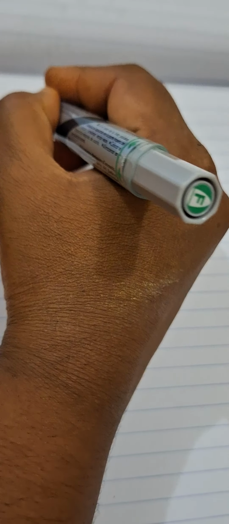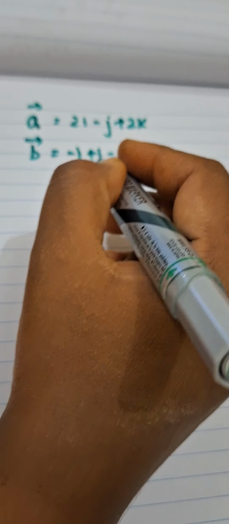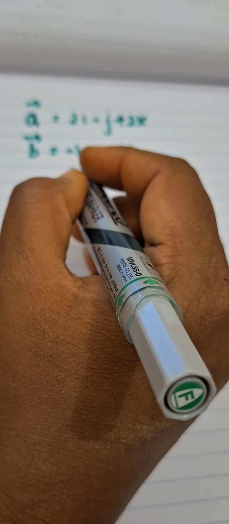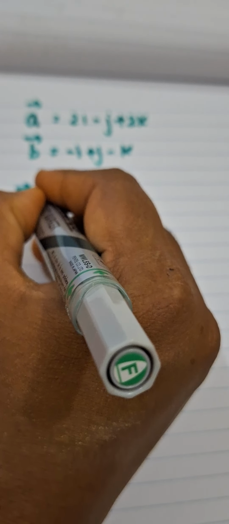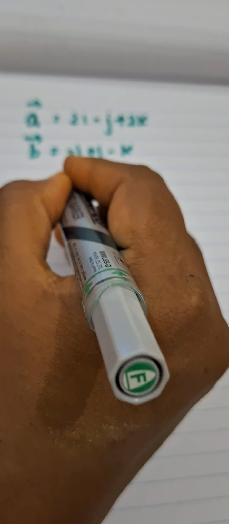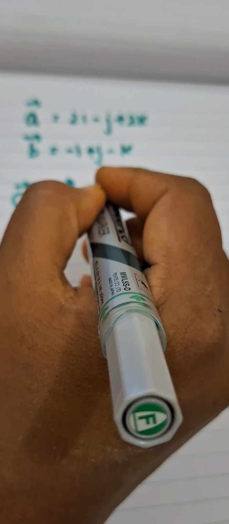Similarly, there is another question. They are saying that for the given vectors, vector A is given as 2i minus j plus 2k. I am not showing directions, all are forward directions only, so not to waste time, I am just showing like this. And b is minus i plus j minus k. So find a unit vector in the direction of the vector a plus b.